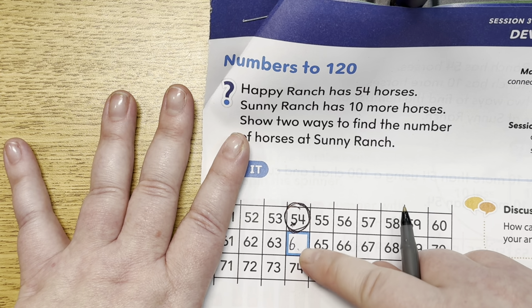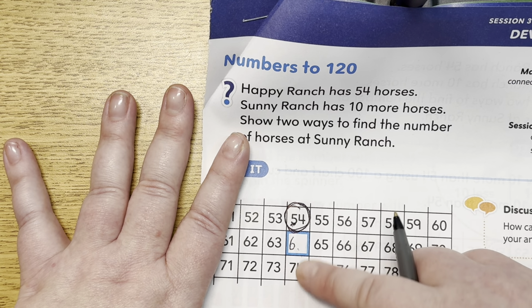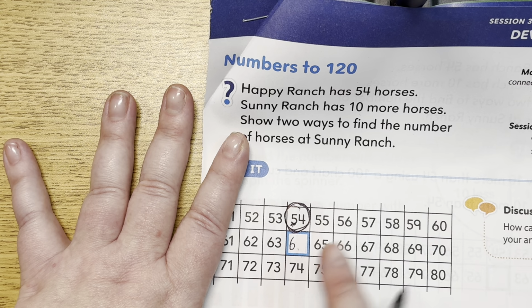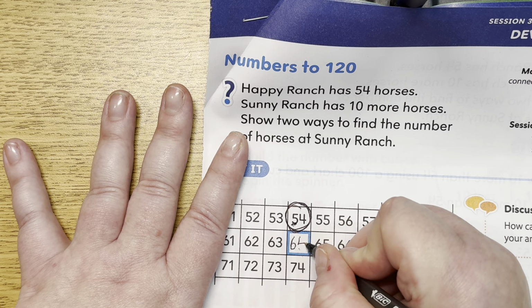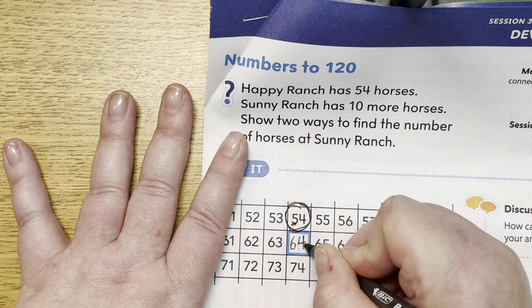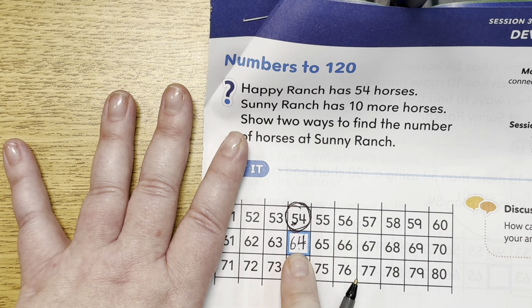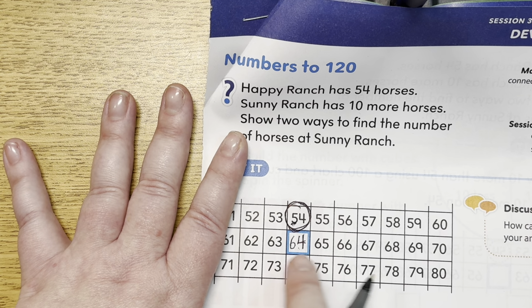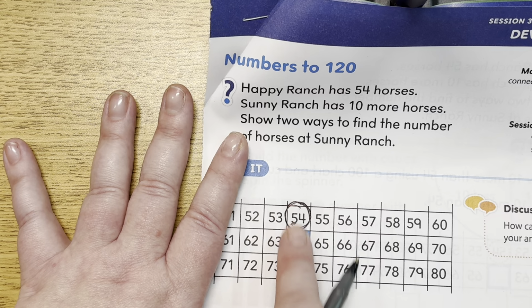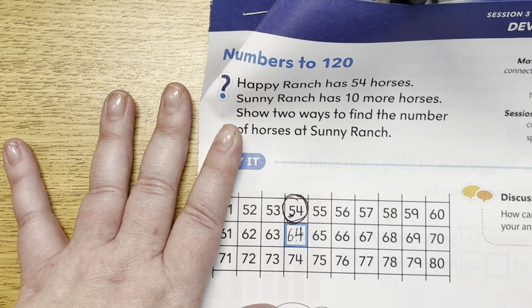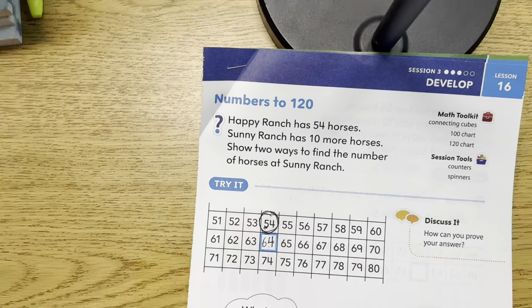When I'm going up and down the 10s line, my 1s place is not going to change. So what's in the 1s place on both of these numbers? 4, that's right. So I'm just going to put 4 in my 1s place. That does not have to change because I'm going up and down. When I go left to right, my 1s are going to change and my 10s are going to stay the same, but I just want us to focus on the 10s today.